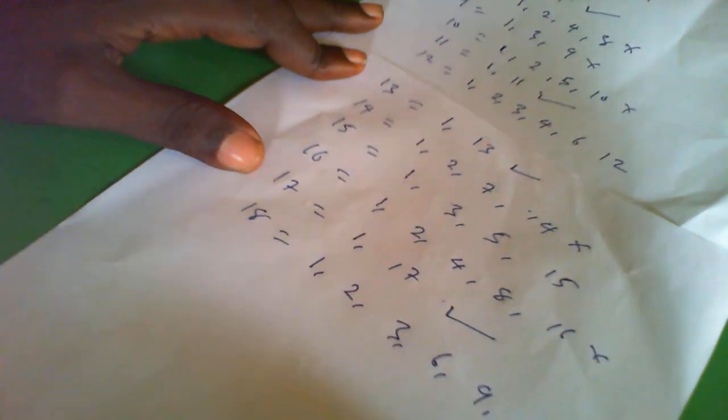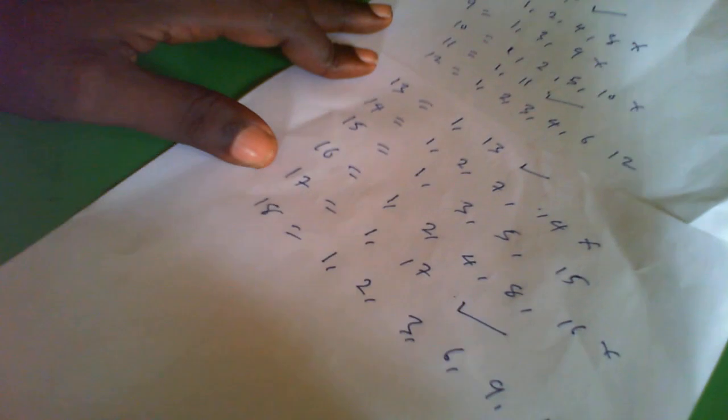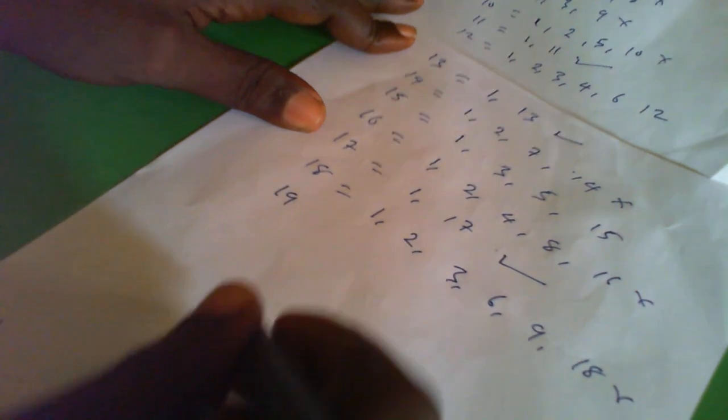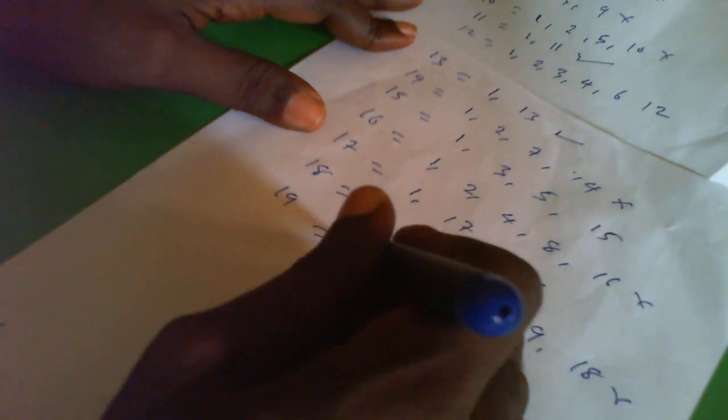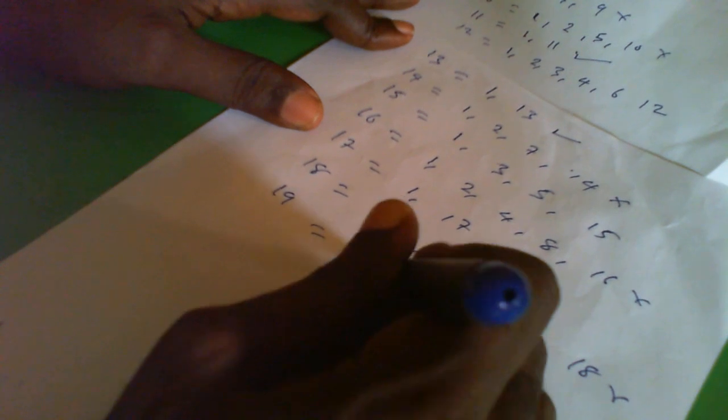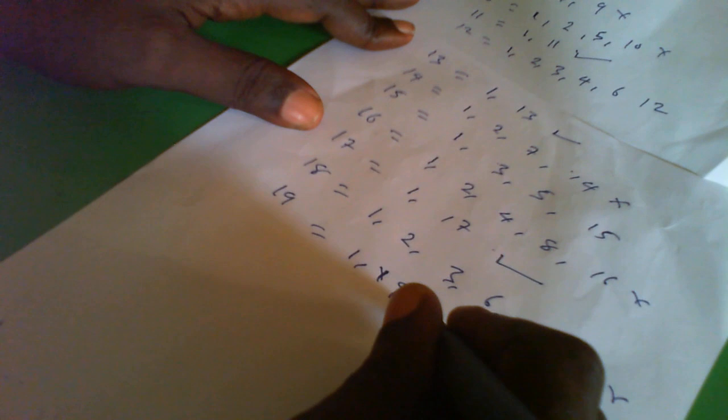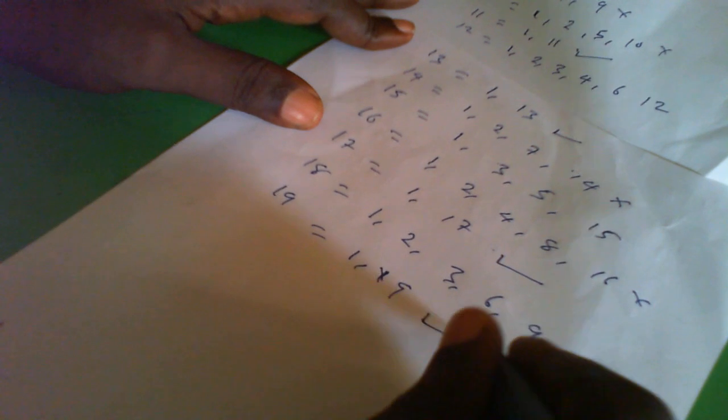It has exceeded 2, so it cannot be called a prime number. Now let's try 19. The factors of 19 are 1 and 19. So this one we can call a prime number.